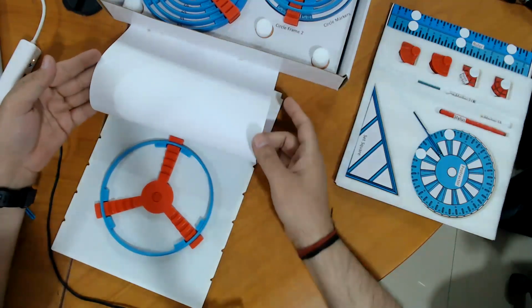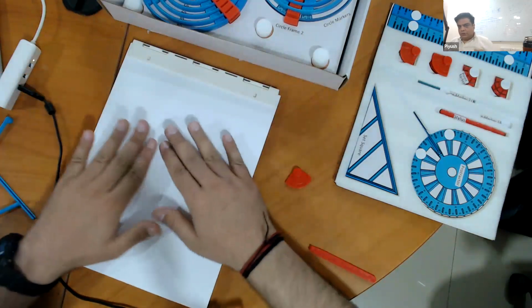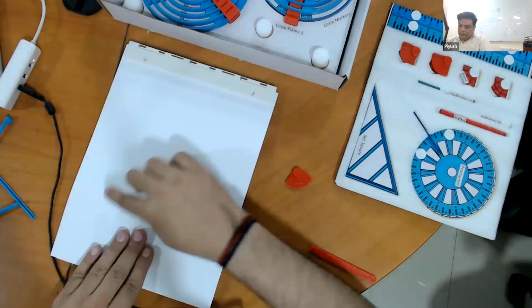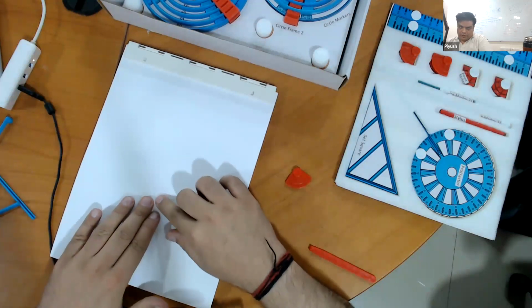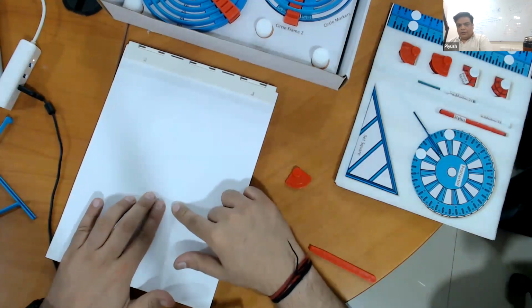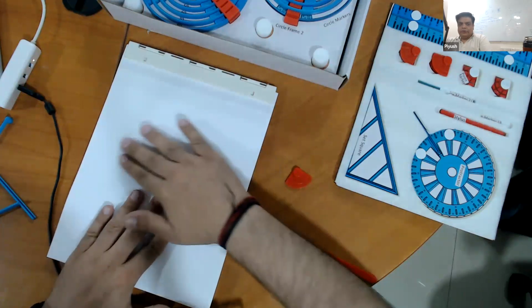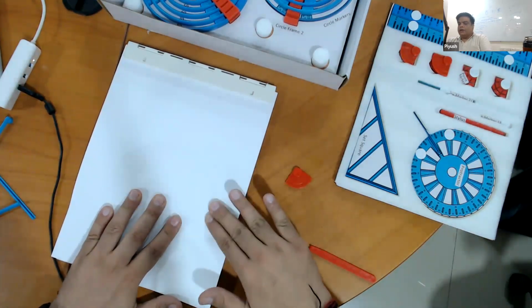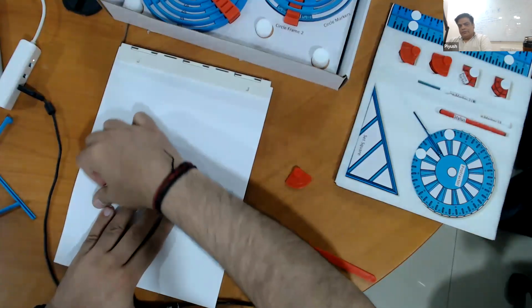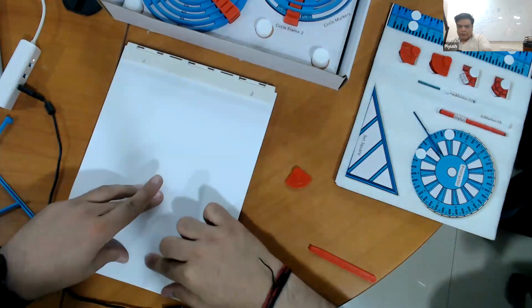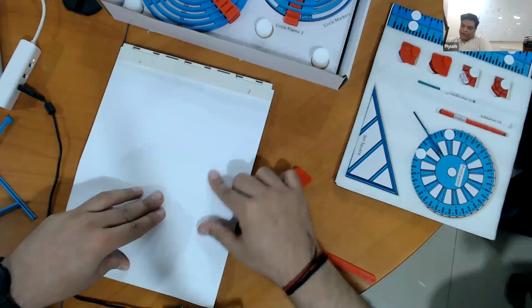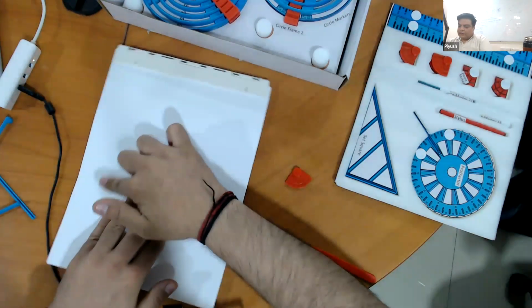So once this part is done, then again press the point first. The point is marked, and then use your other hand to locate the ring and try to make an impression on the sheet with your fingers. No stylus is required at this point. Just try to make the impression of the circle using your fingers.